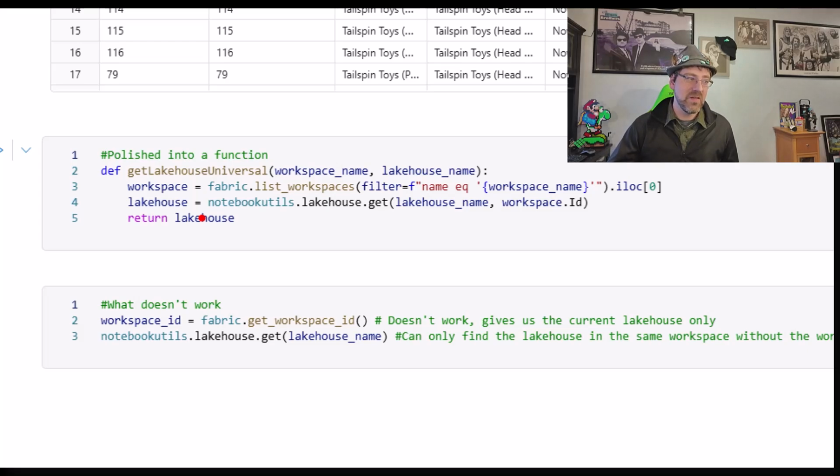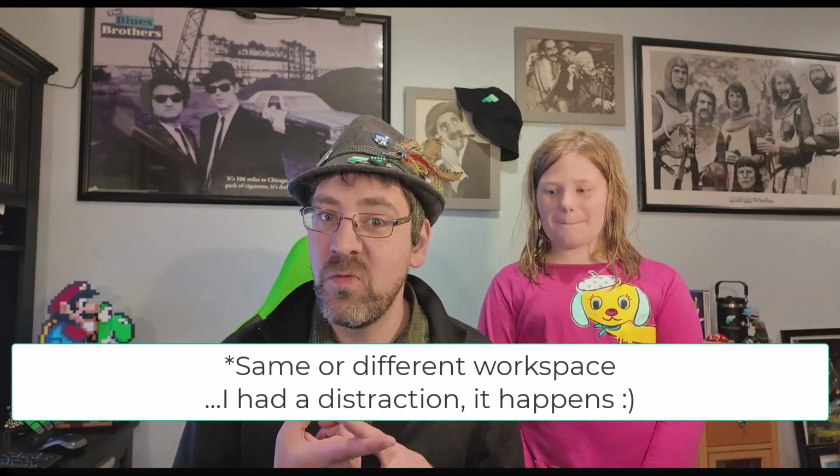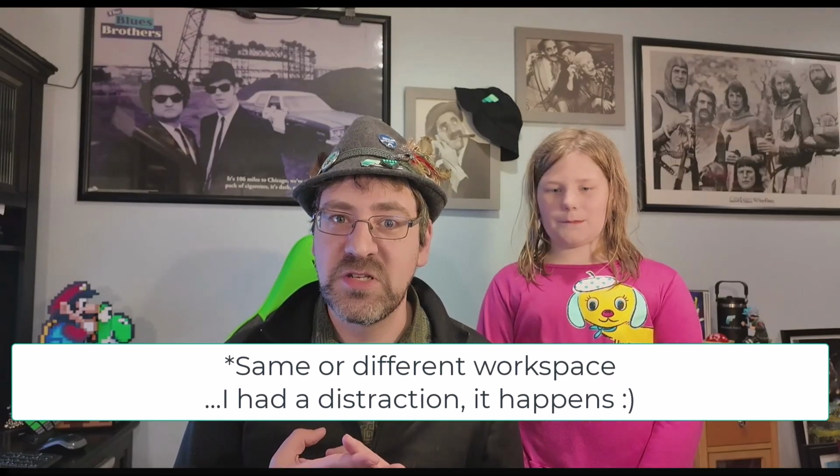This quickly makes working with these notebooks a lot easier, even if your Lakehouse is in a different workspace. And there you have it, a really nice, easy way to connect into a Lakehouse no matter where it is. Same Lakehouse or different Lakehouse.